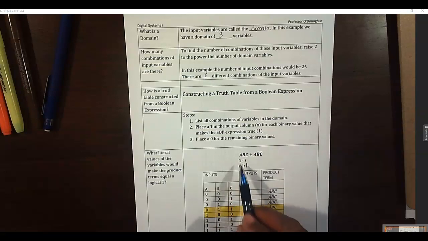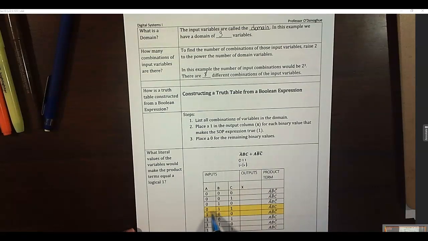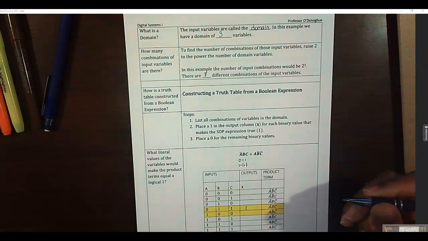So if we go to our truth table, we're looking for 0, 1, 1. We're looking for the row where A is equal to 0, B is equal to 1, C is equal to 1. We go down to that row, that would be this row right here, and we put a 1 for the output, because that would make the sum of products expression true.